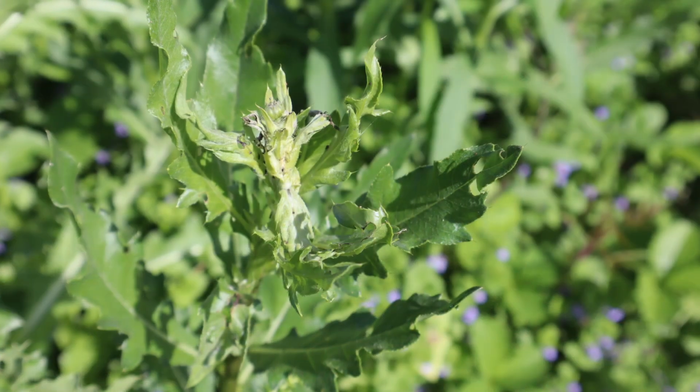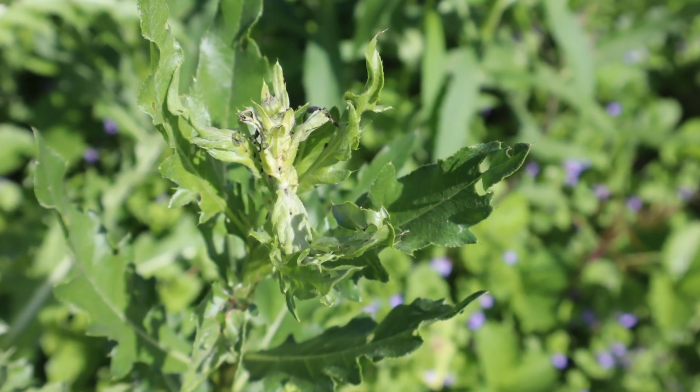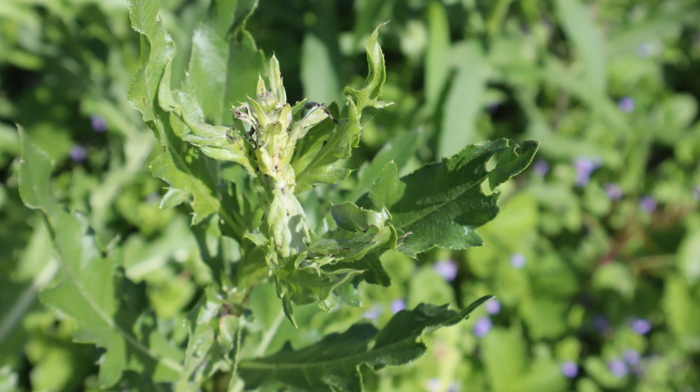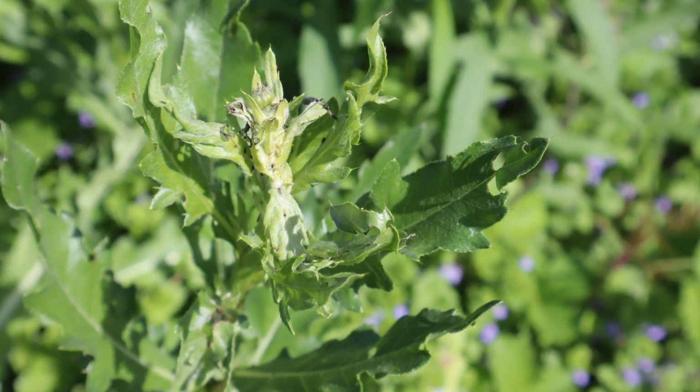So the other day I was walking by a Canada thistle plant and I saw that it really didn't look too great, right? It kind of looked yellowish and anemic near the top of the plant. And upon closer inspection, I saw these insects that were hiding out in the leaf crevices and the bud region of these Canada thistle plants.